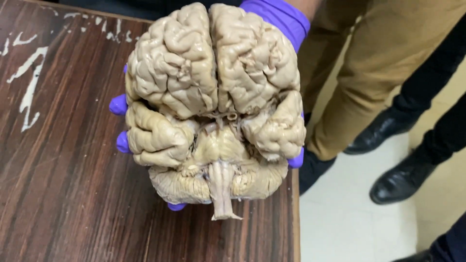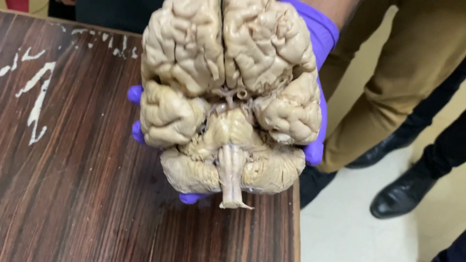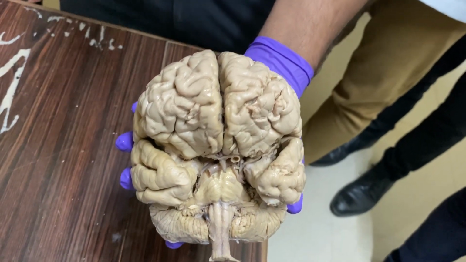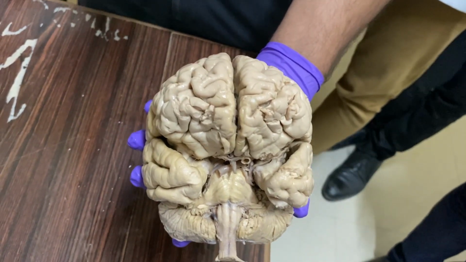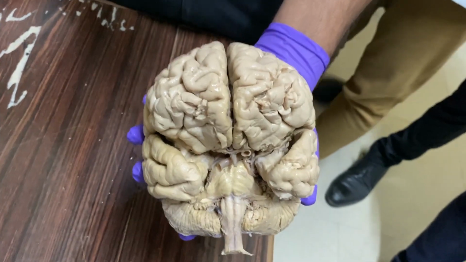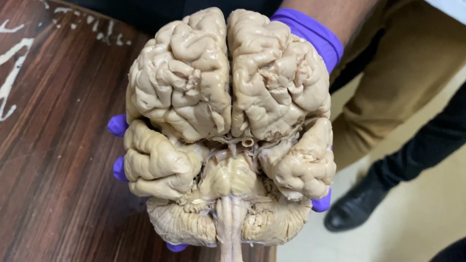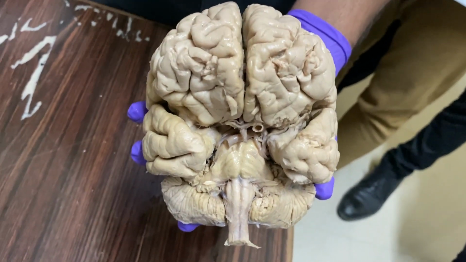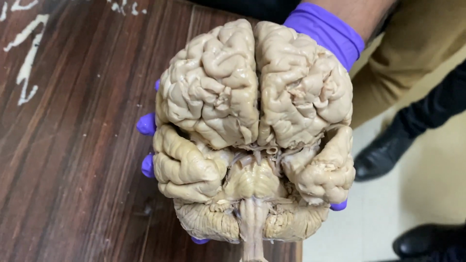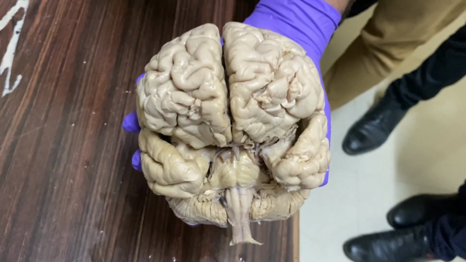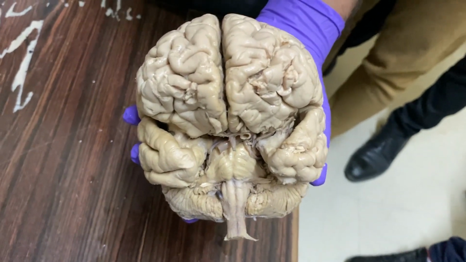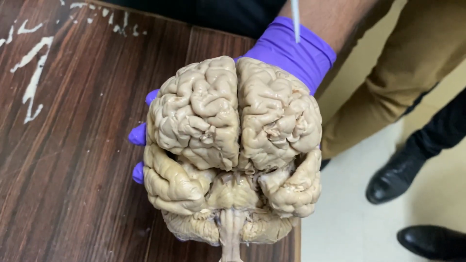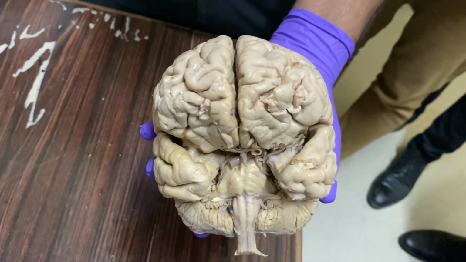In your exam, let's imagine you get the superolateral surface of the brain, and the question is to discuss the superolateral surface of the brain. This is how you should make a beginning. Once you show the superolateral surface, show them the borders, and then the other surfaces, the poles, and then you can go and explain. Are we clear with the borders, surfaces, and poles? Done? Okay. So what we'll do next is we'll focus only on the superolateral surface.